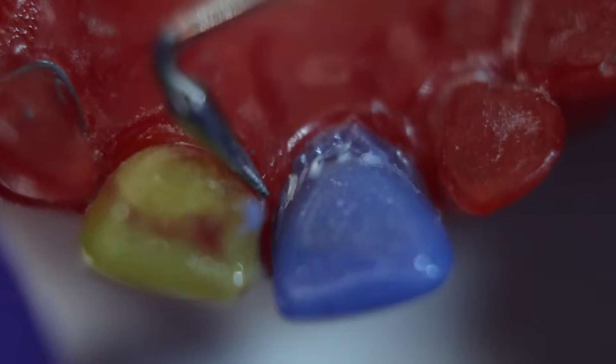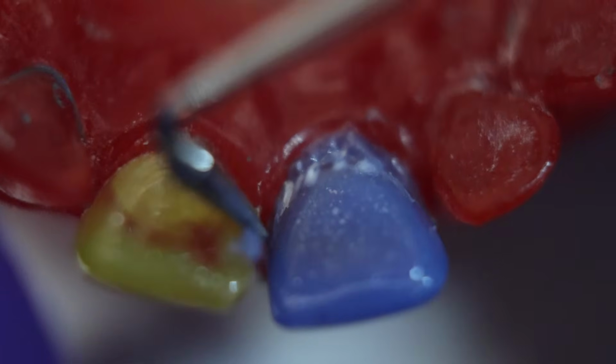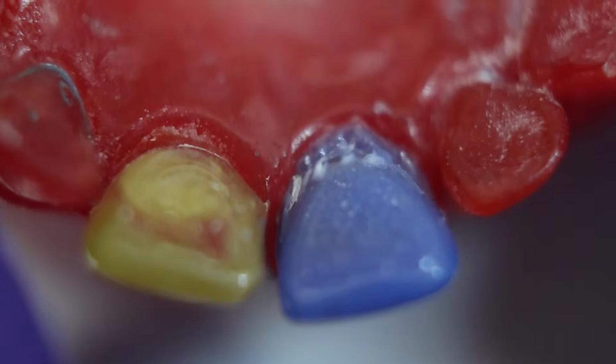If you don't remove this, it will get cured with the crown. So remove everything that is excess.